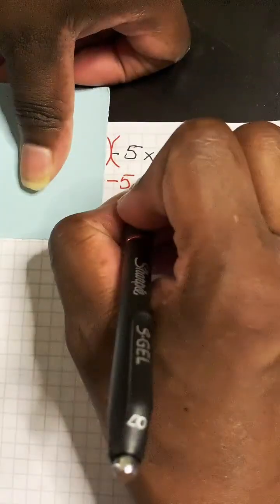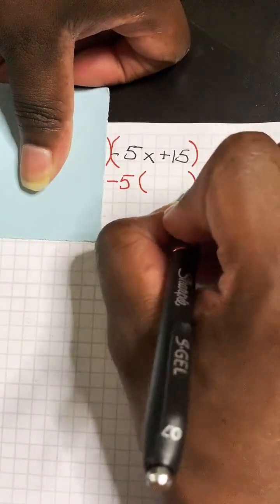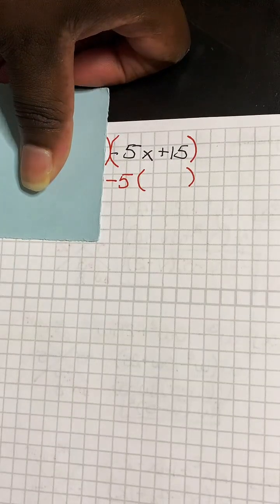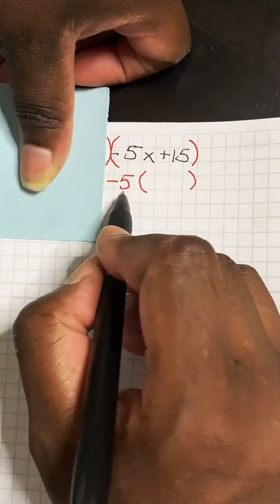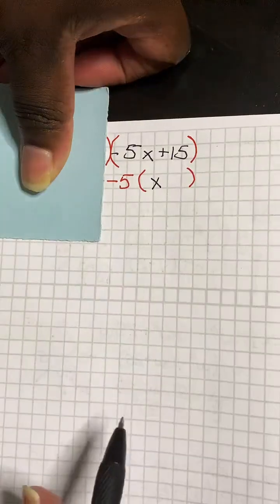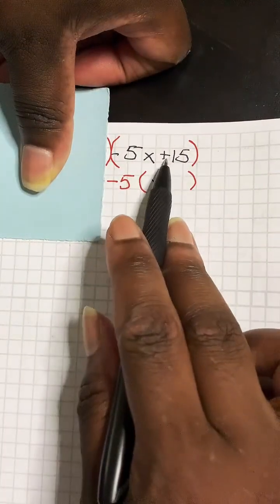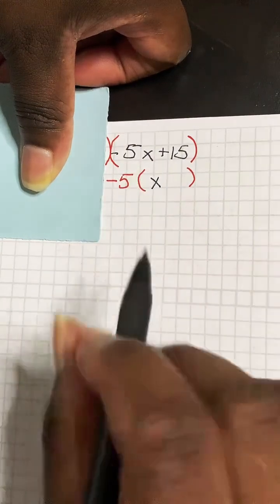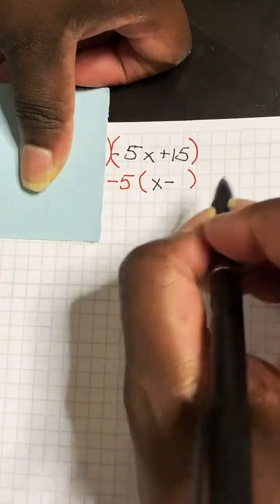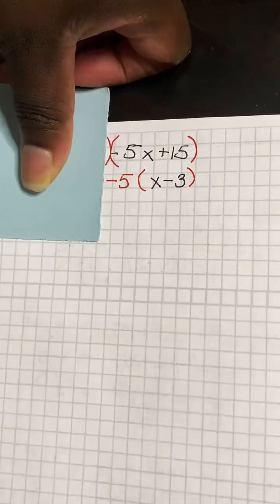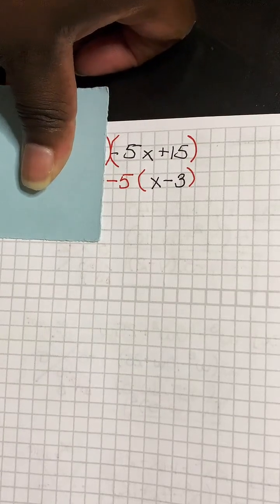Now you're going to take your original and divide by your GCF. Negative 5x divided by negative 5 gives me 1x. Positive 15 divided by a negative 5, a positive divided by a negative is a negative, and 15 divided by 5 is 3. Good.